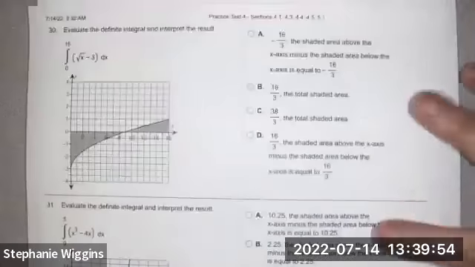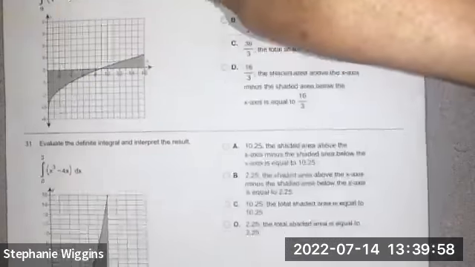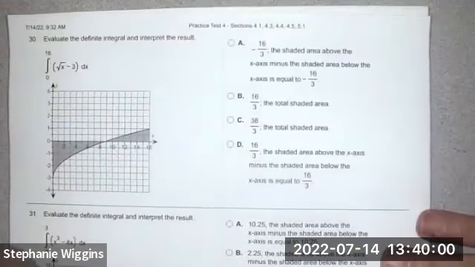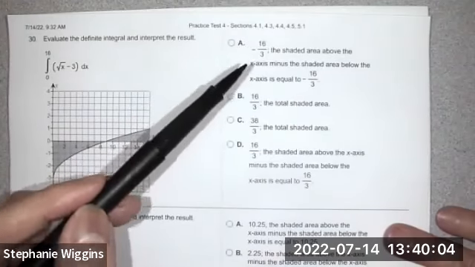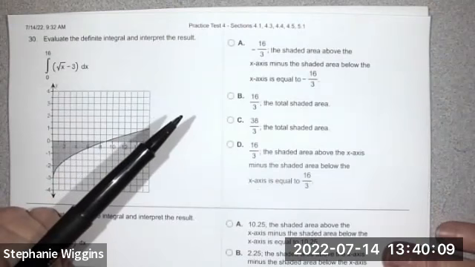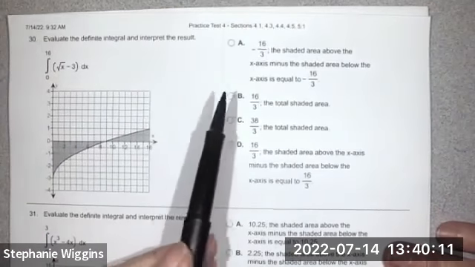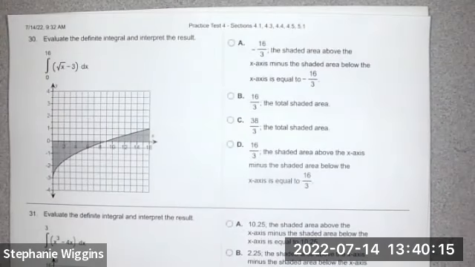Now, in this particular example, we're asked to evaluate the definite integral. So you're going to get your calculator out and do the definite integral. One of these choices will be the correct answer. And the thirds is my guess.